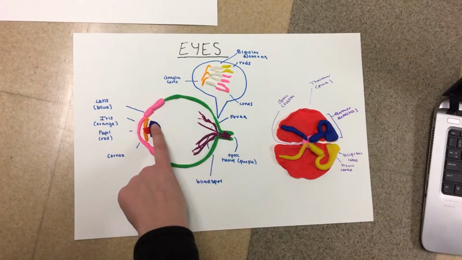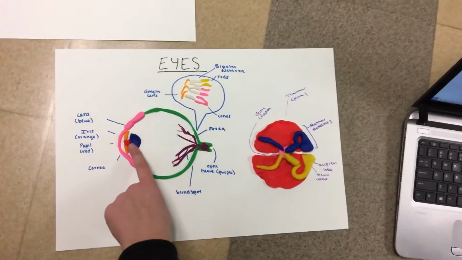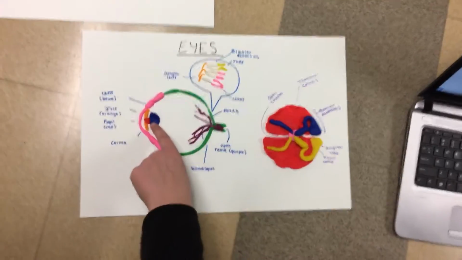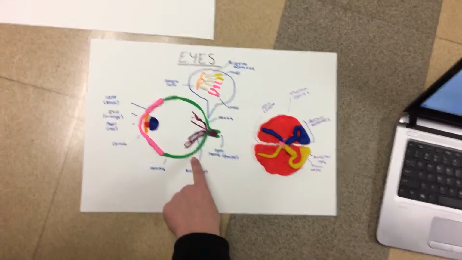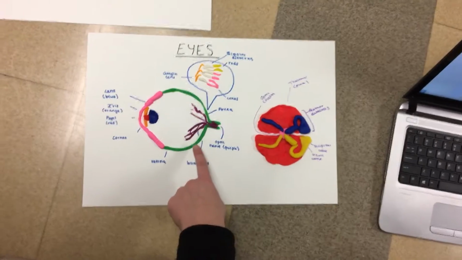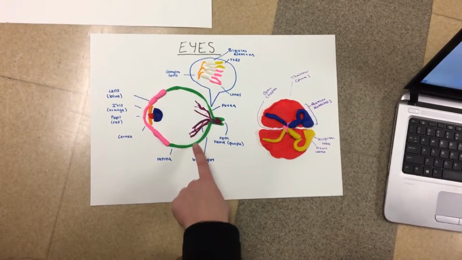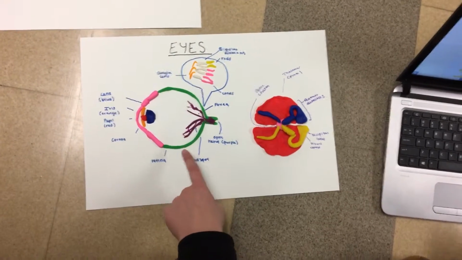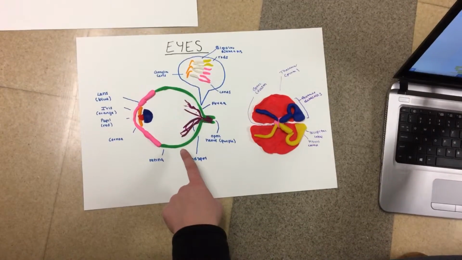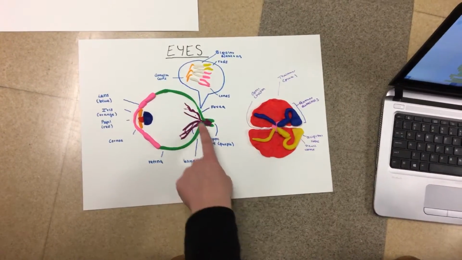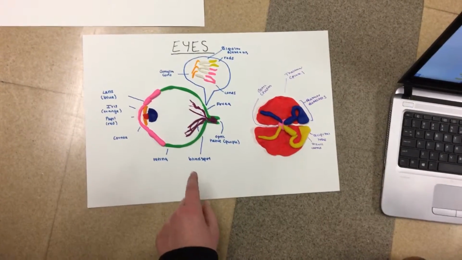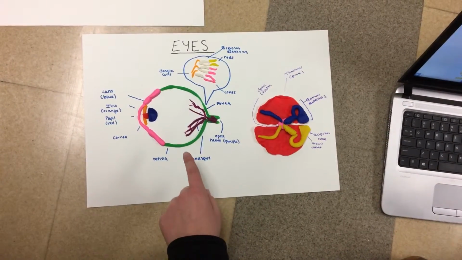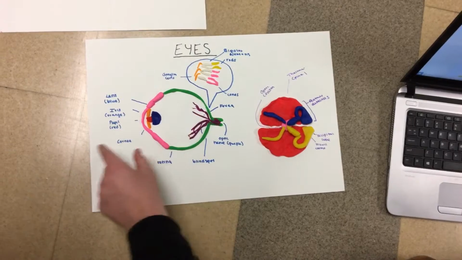The lens is right behind the pupil, the blue, and it focuses light rays into specific images and projects them to the retina, which is the green here. And the retina is a thin inner surface on the back of the eyeball. It's like the brain of the eye, where everything kind of makes sense and becomes neural images. And accommodation is when the eye's lens changes and bends to focus on objects near or far from the retina.